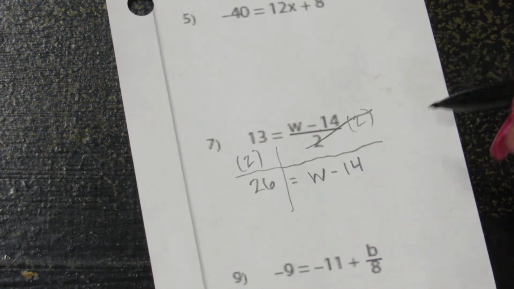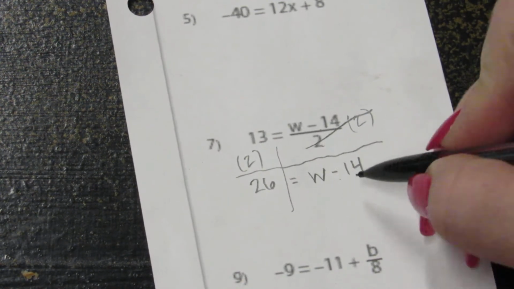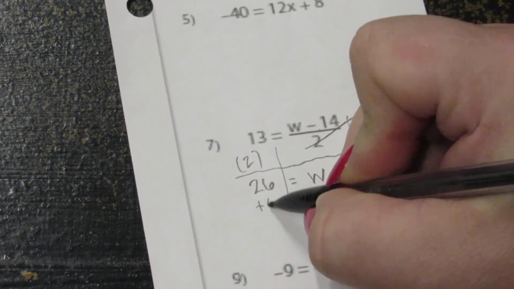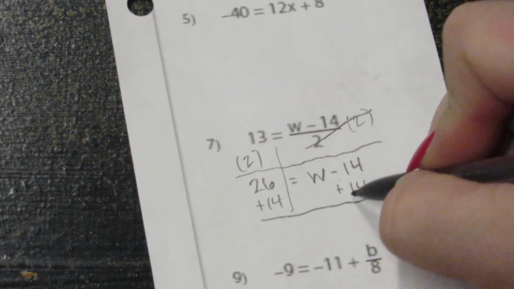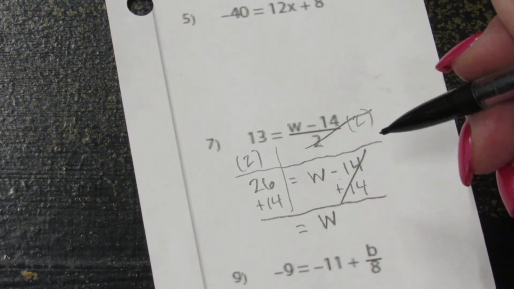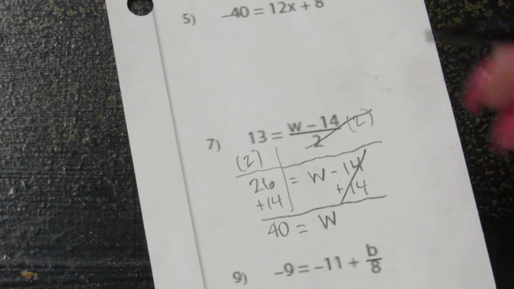Okay? So now w still is not alone. So I'm going to do the opposite of minusing 14. I'm going to add 14 to each side. Big fat line, opposites cancel, and w is equal to 26 plus 14, which is 40.